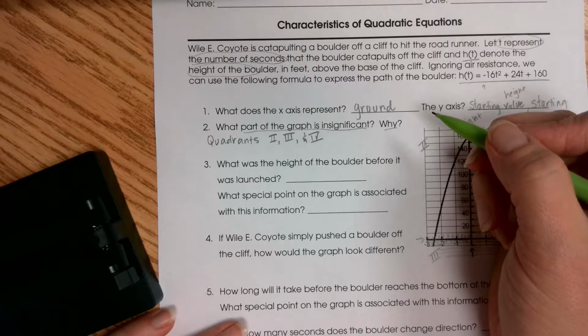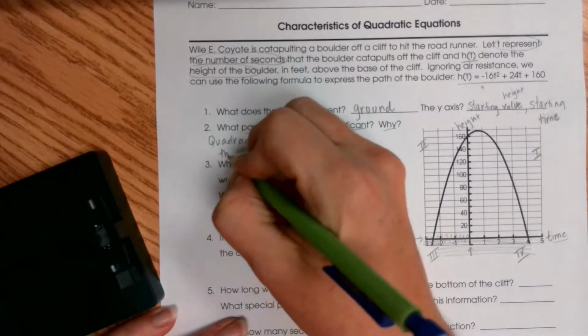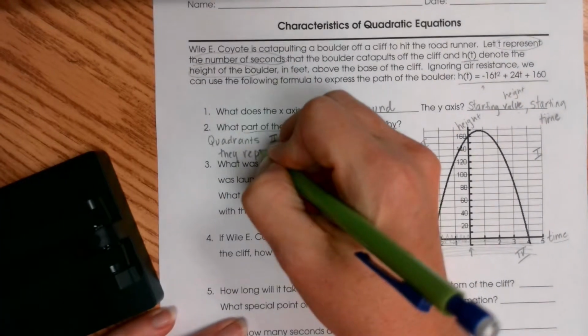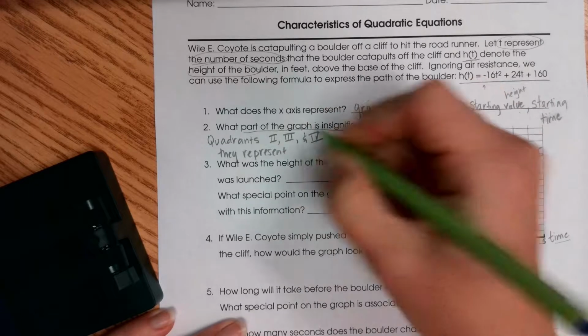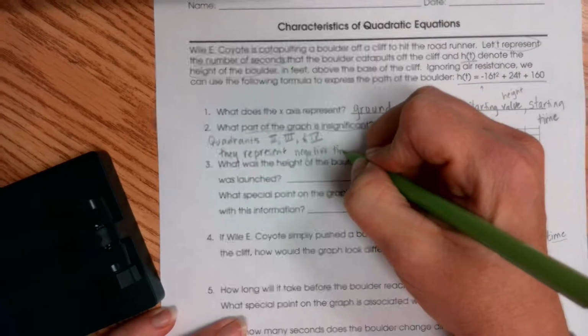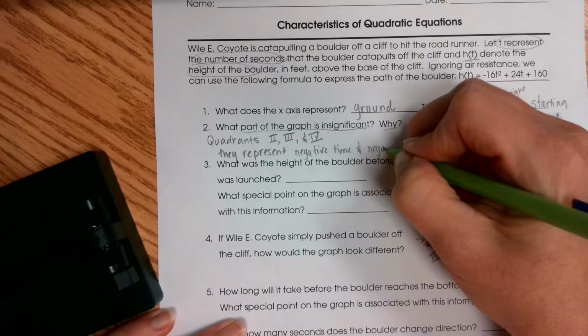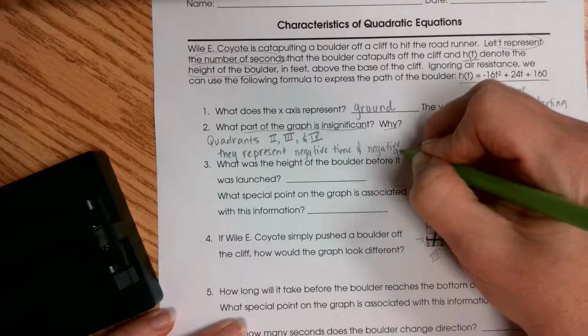They are insignificant because they represent negative time and a negative ground height.